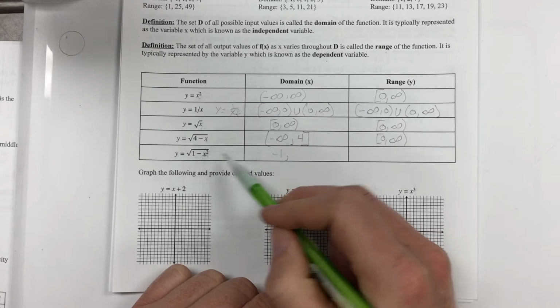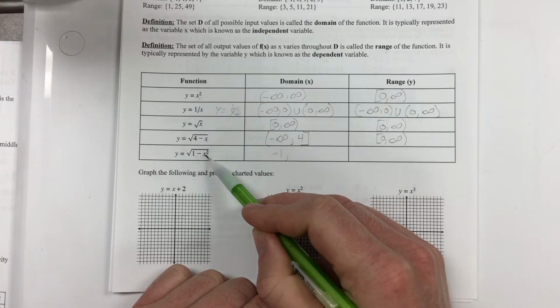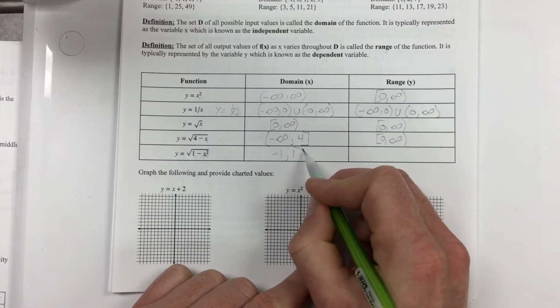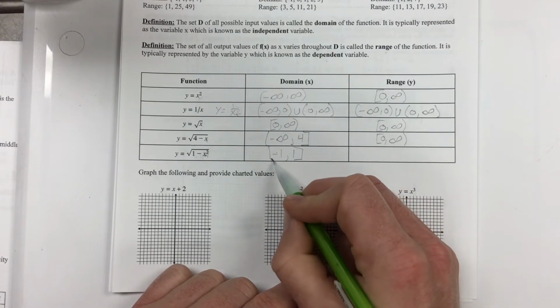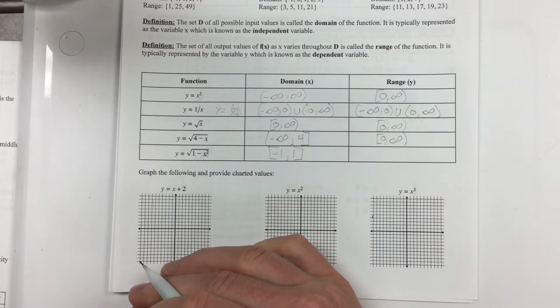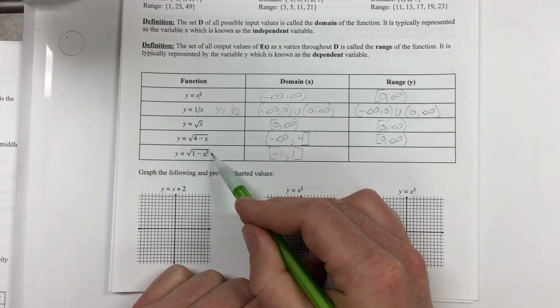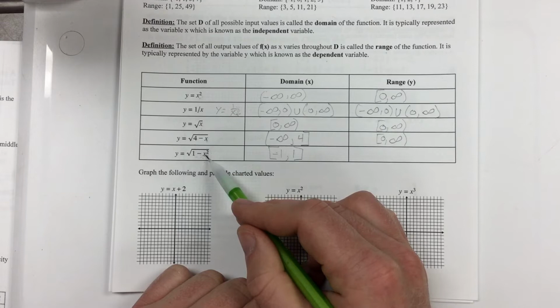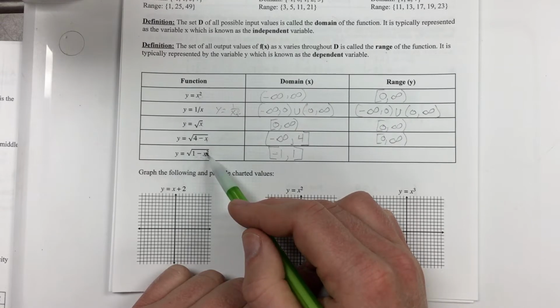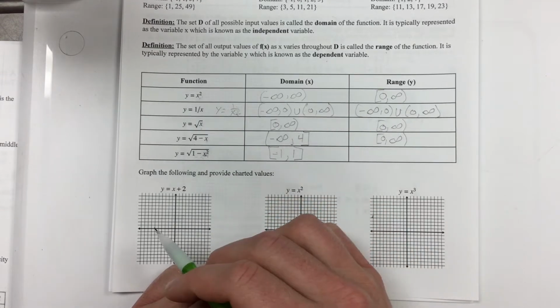And then obviously, if that's the smallest, if we plug a 1 in there, 1 squared is 1. 1 minus 1 is 0. 1 is going to be the largest. So we can go from negative 1 to 1 for input values for this function. 0 works as well because 0 squared is 0, and 1 minus 0 is 1.